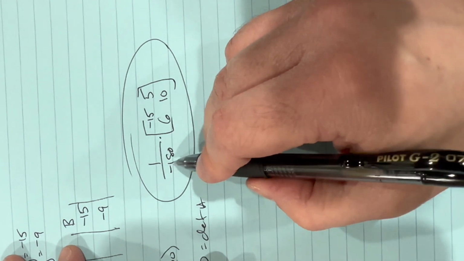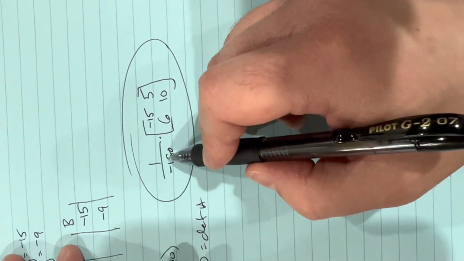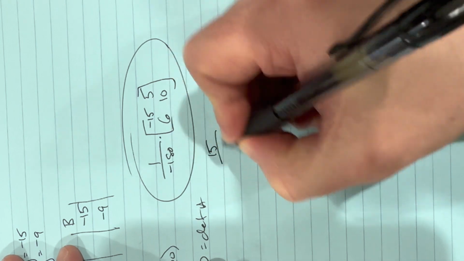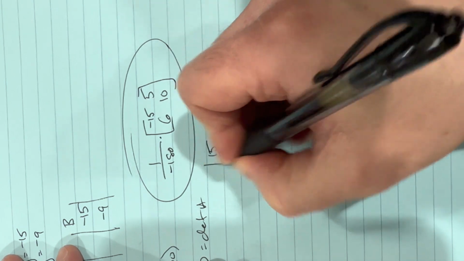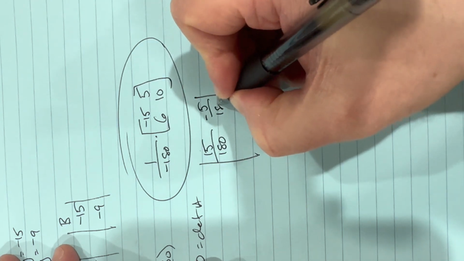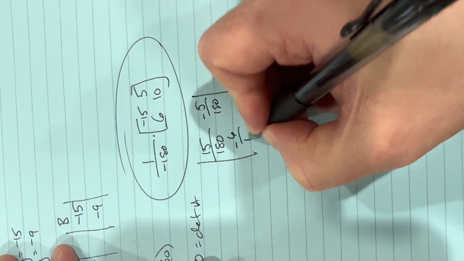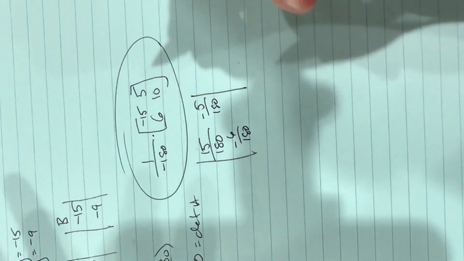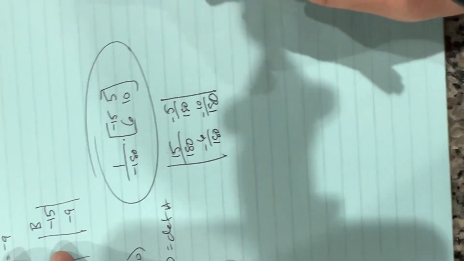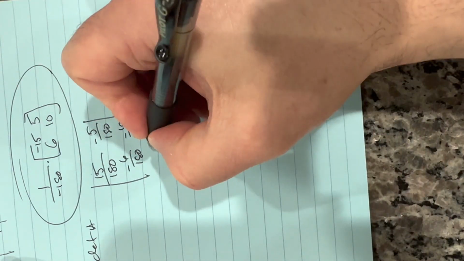Right? So scalar multiplication, we're going to distribute this 1 over negative 180 to everything inside. So this will be 15 over 180 because everything cancels. Negative 5 over 180. Negative 6 over 180. And you can see that these numbers will simplify easily anyway. Negative 10 over 180, right? So you can see that. Okay, good. All right, so this is the inverse of A.